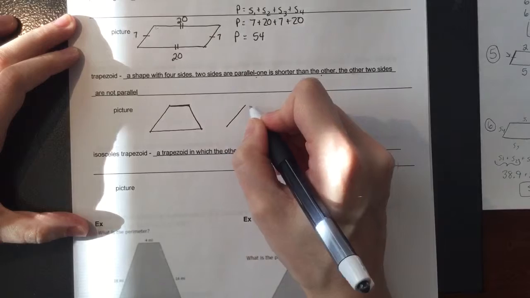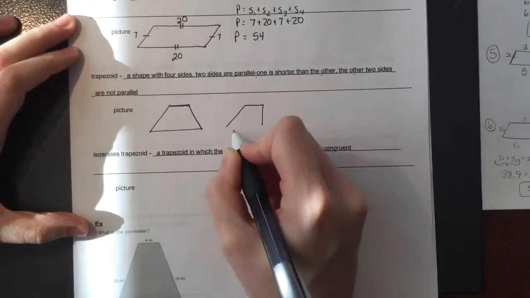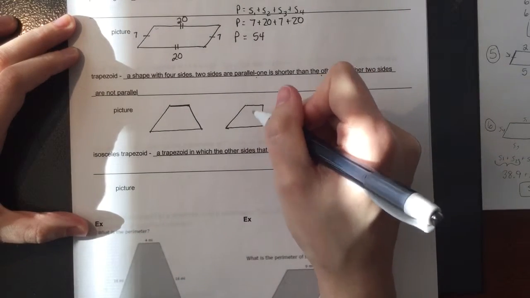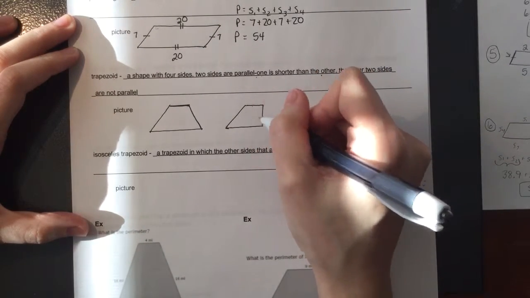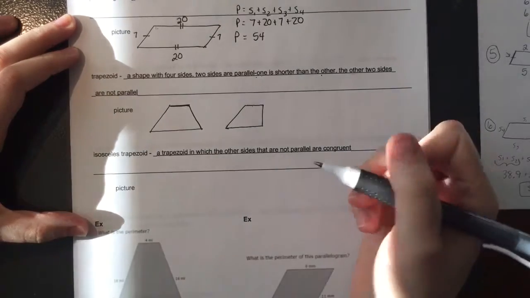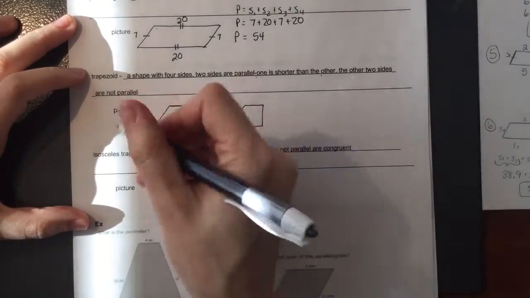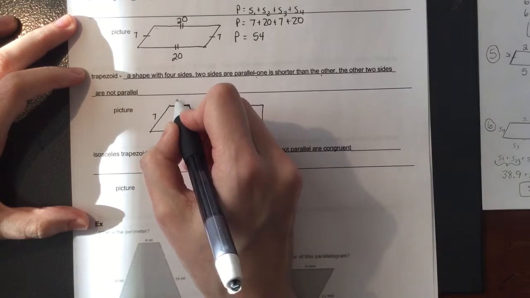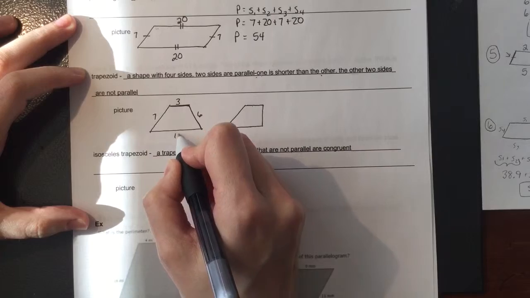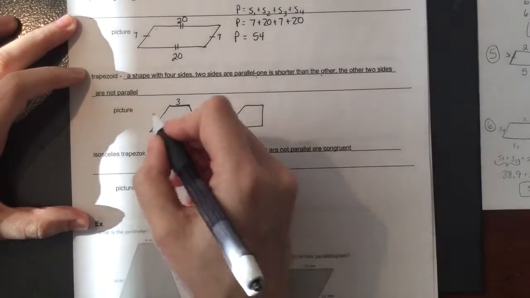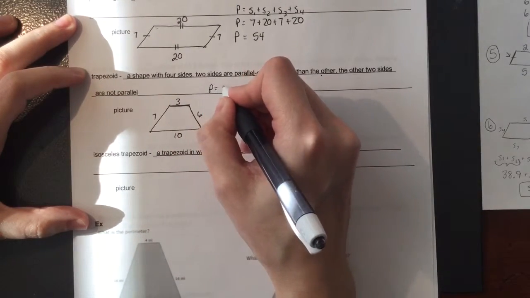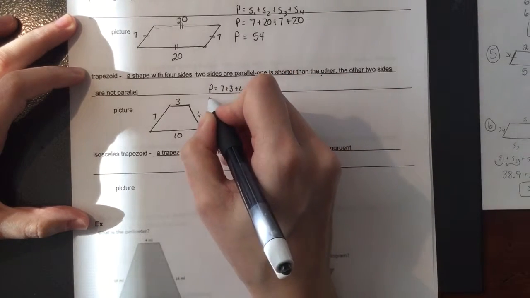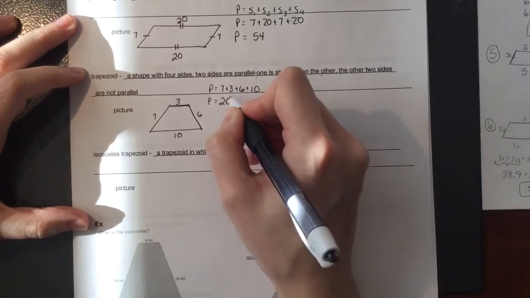They will also give you trapezoids that look like this. And it still follows the rule of those 2 opposite each other being parallel, and these 2 aren't equal. That can also be a trapezoid. And when you're finding the perimeter of a trapezoid, you just add all the sides together. So if this was 7 and this one was 6, that was 3, and then this one was 10, perimeter is going to be equal to 7 plus 3 plus 6 plus 10. The perimeter is going to be equal to 26.